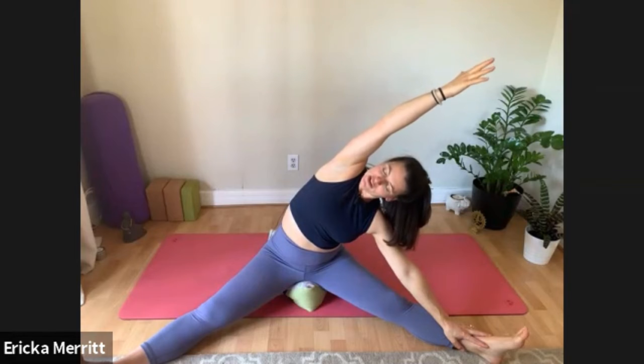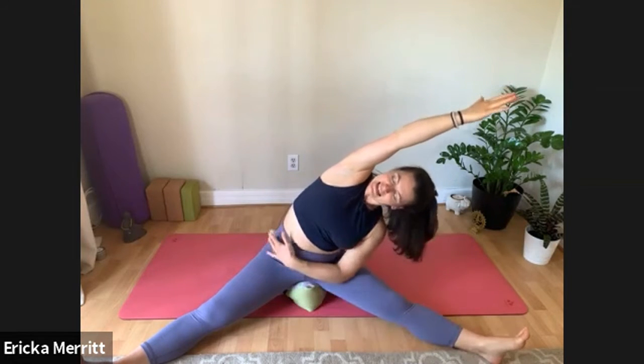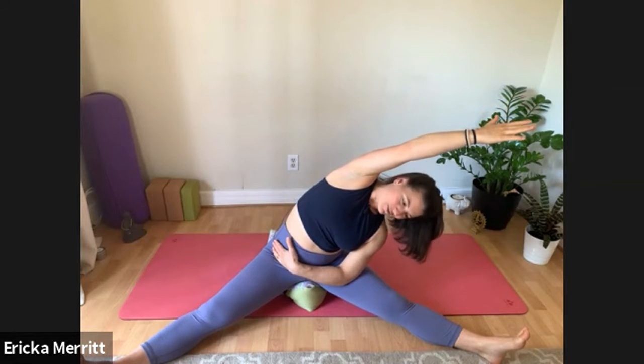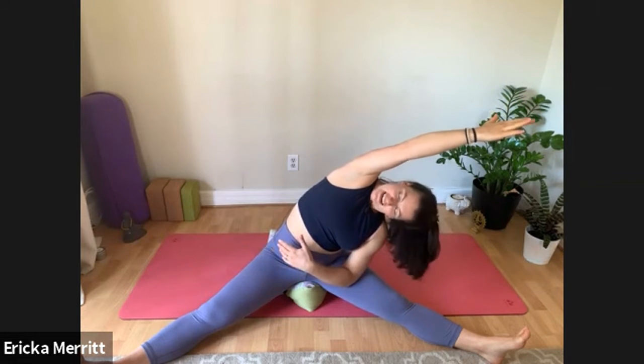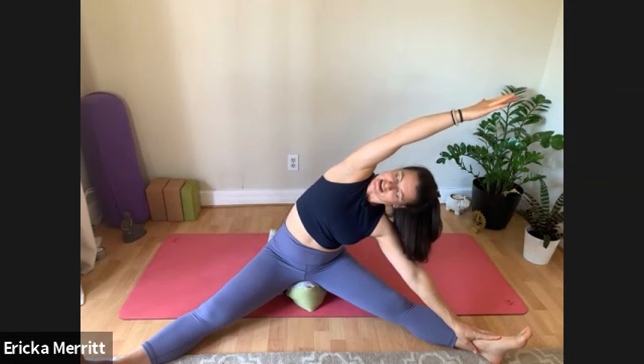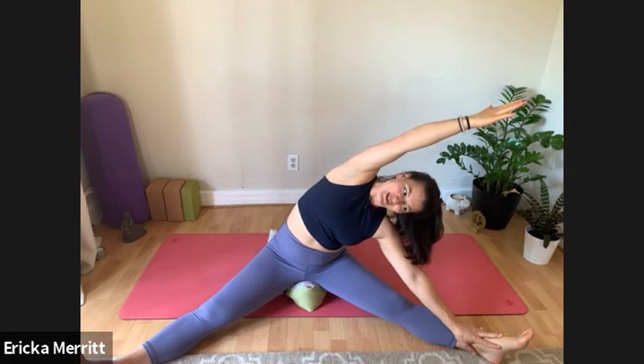And I really want you to think about length here, lengthening from the crease of the right hip to the right fingertips, not trying to get low, but reaching long. And you may even feel the lower portion of the side waist lengthen by pressing into your left hand that's on your left leg.